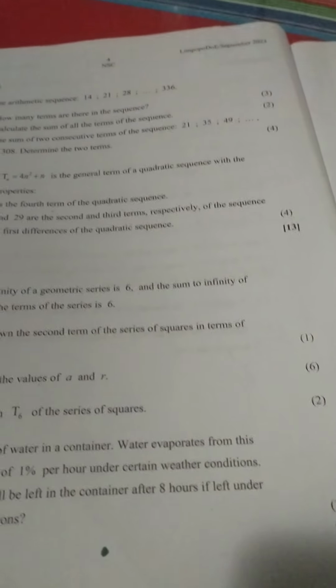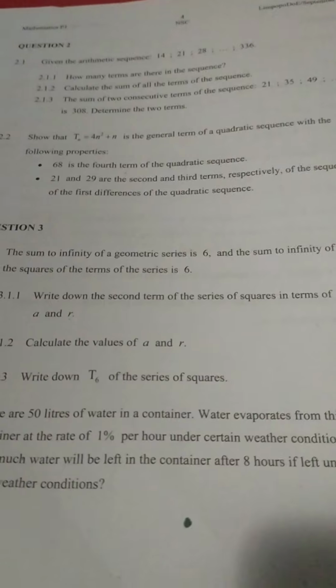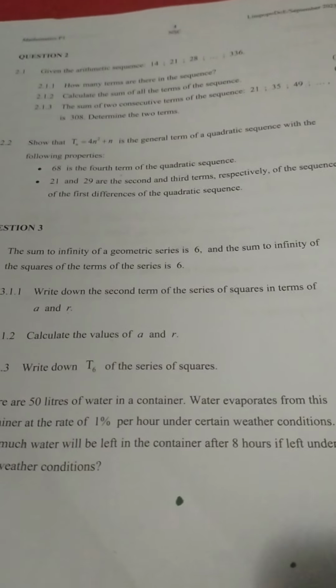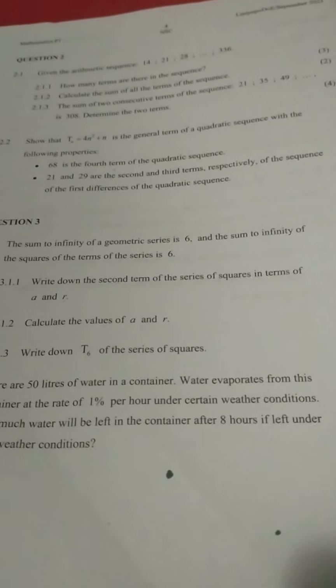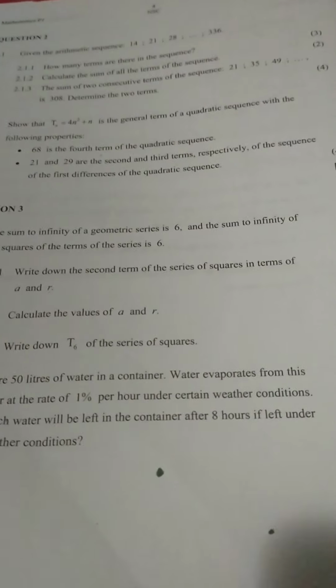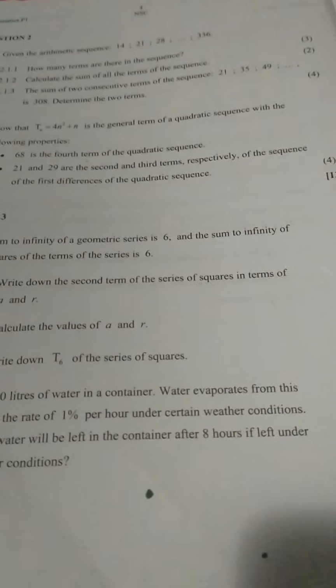So now number 3, sum of infinity. Now we're going to geometric sequence. So the sum of infinity is 6. And the sum of the squared terms of the series, there's a squared terms of the series now. So they're doing two different situations. We've got the sum of infinity, which is the normal one. Then we've got the sum of squared, so I'm just going to call it s squared. Also it's 6. So we've got two different situations.